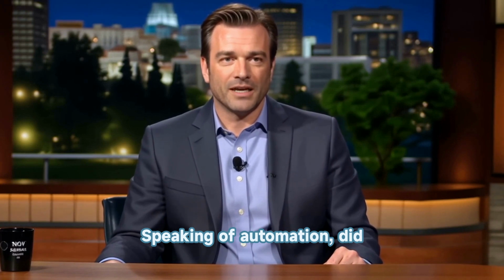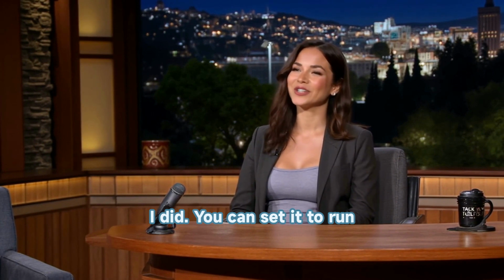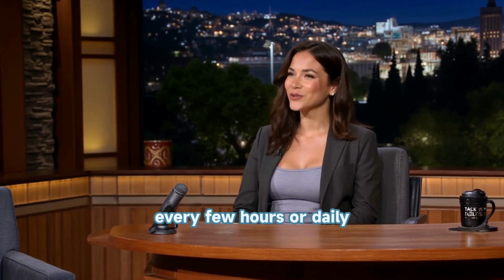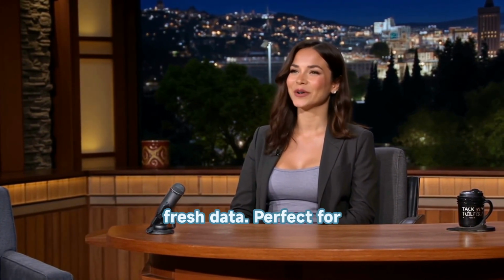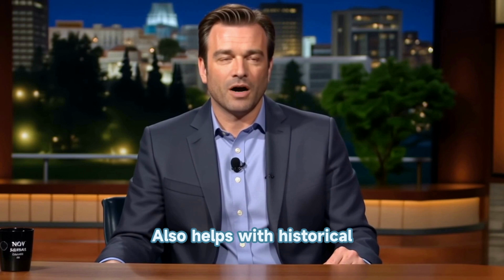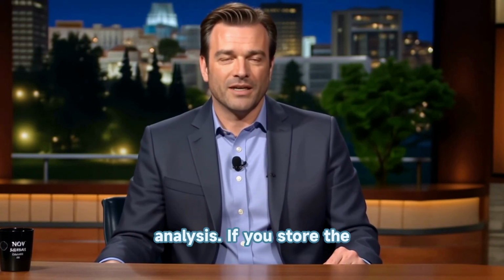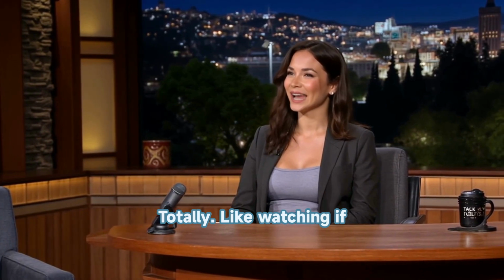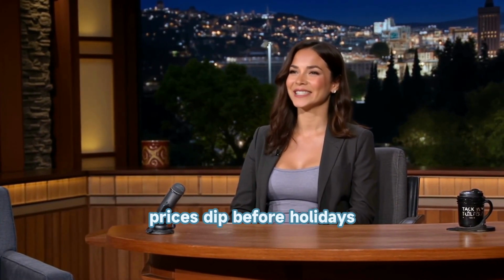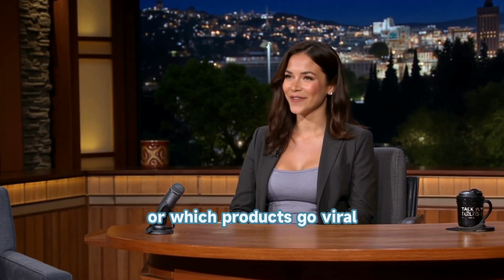Speaking of automation, did you try the scheduler feature? I did. You can set it to run every few hours or daily. That way, you always have fresh data. Perfect for dynamic markets like fashion or electronics. Also helps with historical analysis. If you store the scraped data, you can analyze trends over time. Totally. Like watching if prices dip before holidays, or which products go viral.